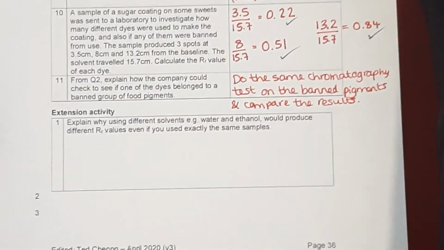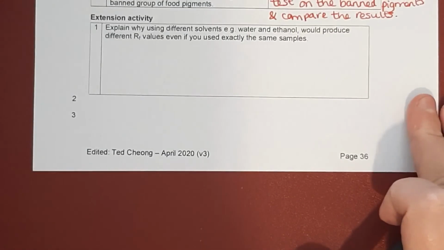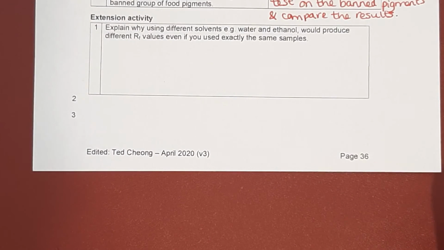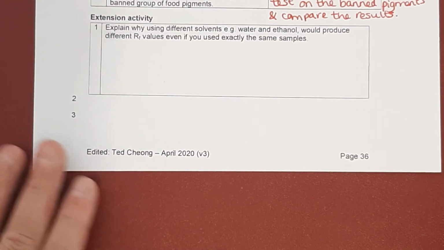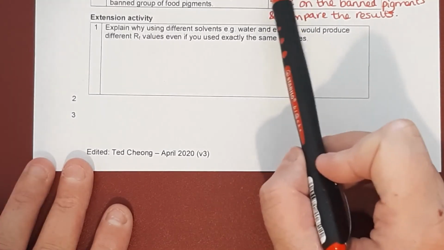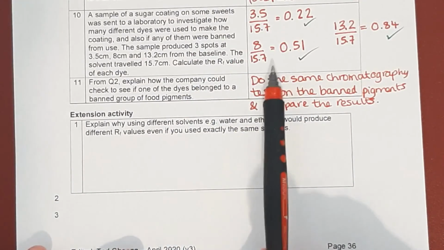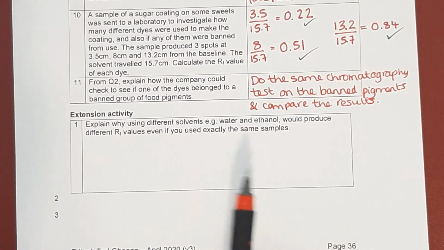And the extension activity, explain why using different solvents, such as water and ethanol, would produce different RF values even if you used exactly the same samples. So different solvents will move different distances along the paper, which means that the value on the bottom of our equations, such as the 15.7 here, is going to change for every solvent. Every solvent will have a different distance.